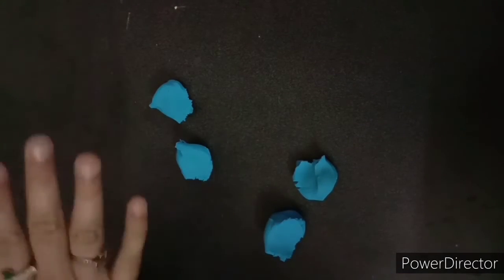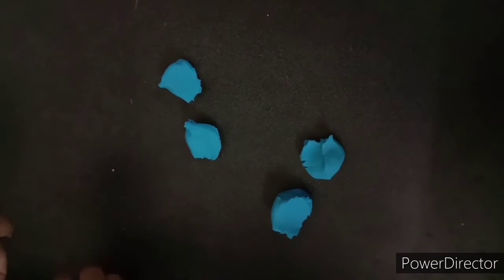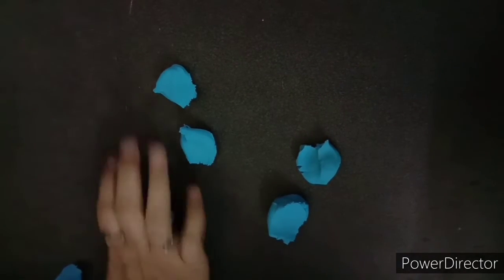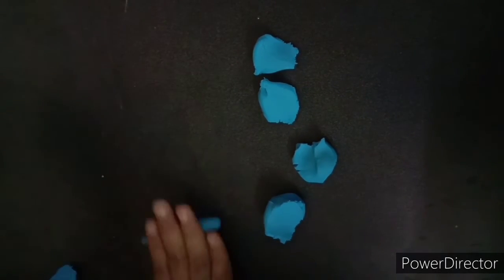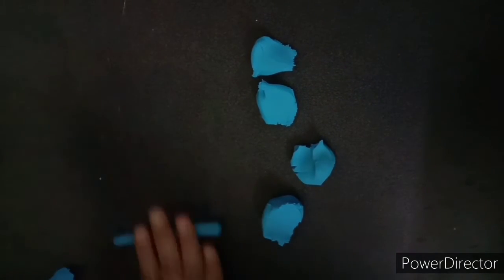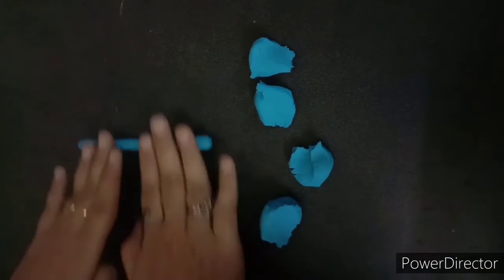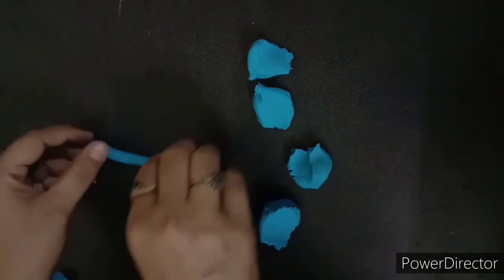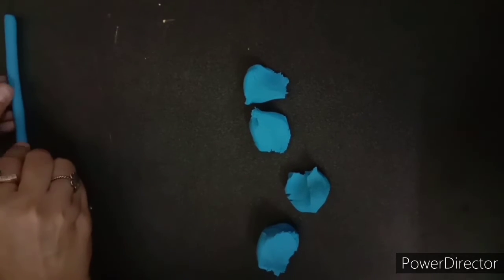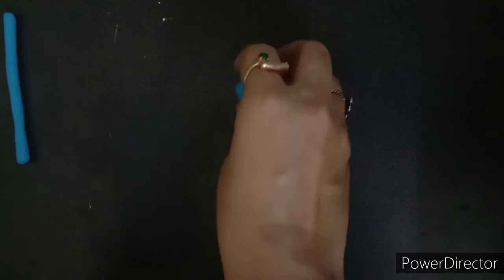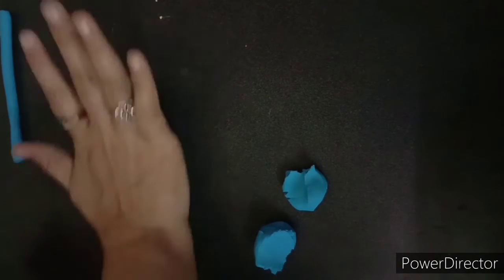Now let's start rolling it like this. This is standing line. Now we will make one big sleeping line and one small sleeping line.